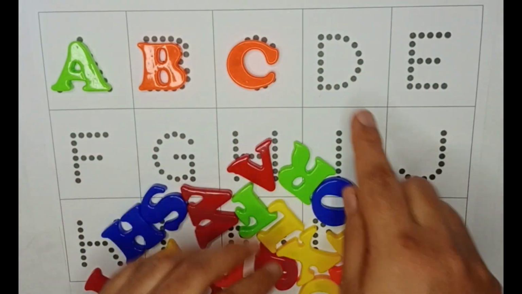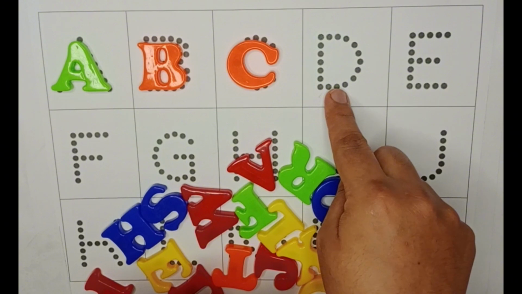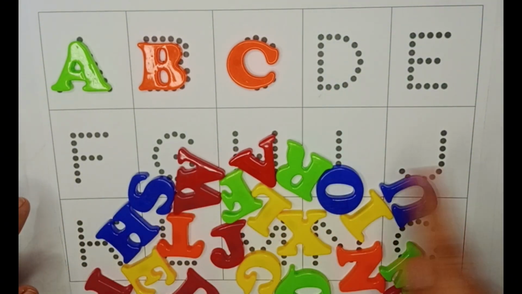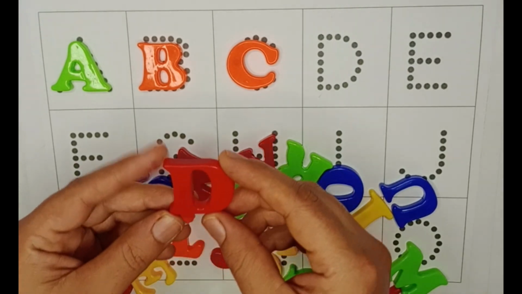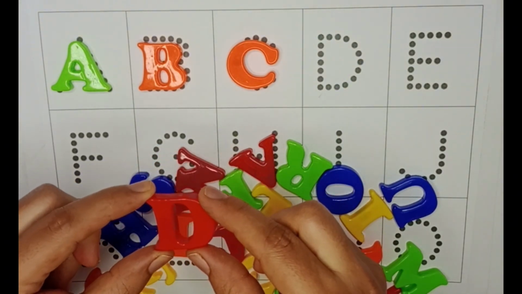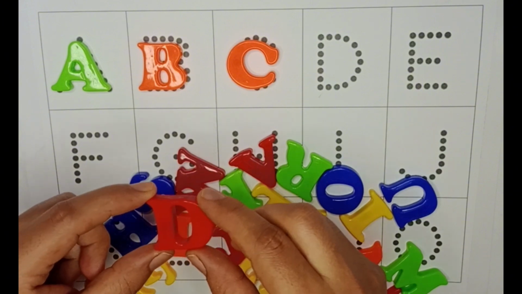Next alphabet is D. Now we find D. Where is D? D. Red color. D is for dolphin.